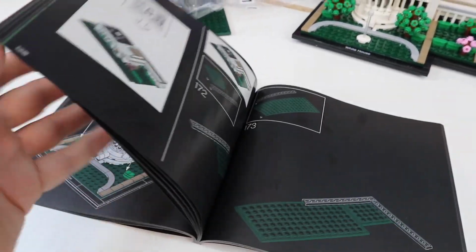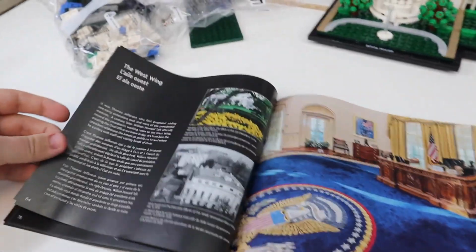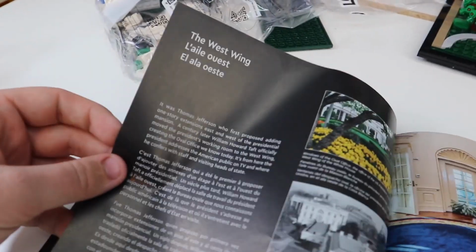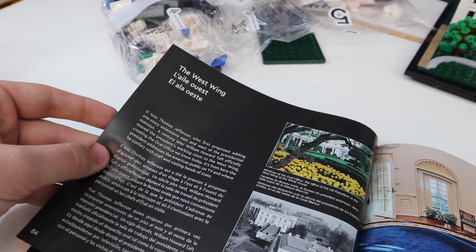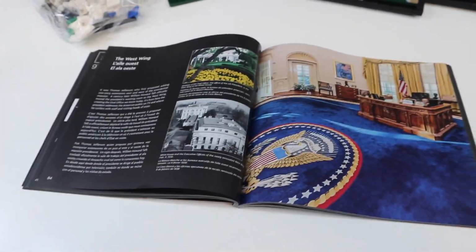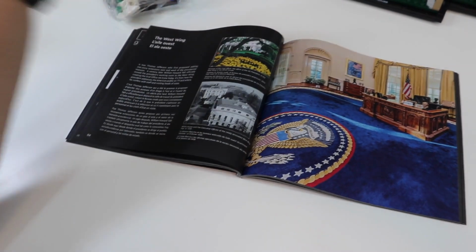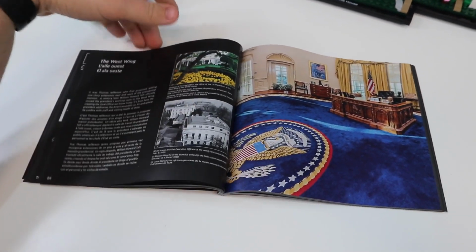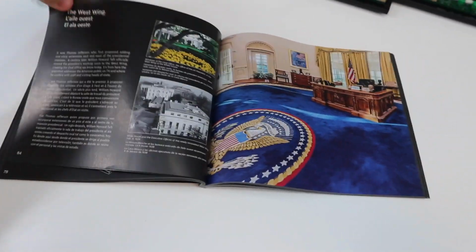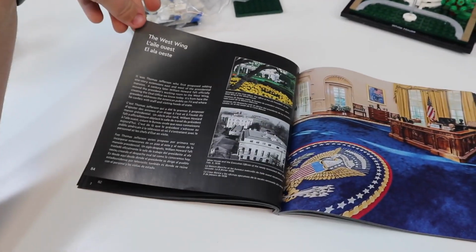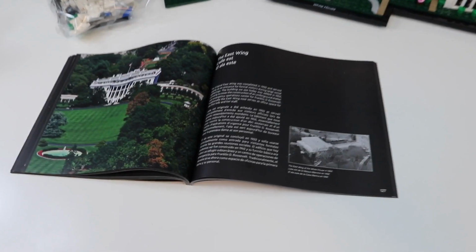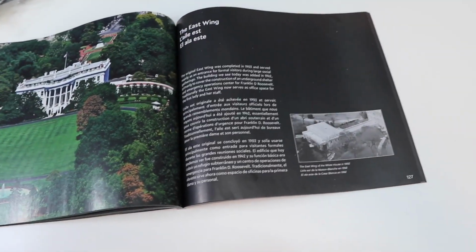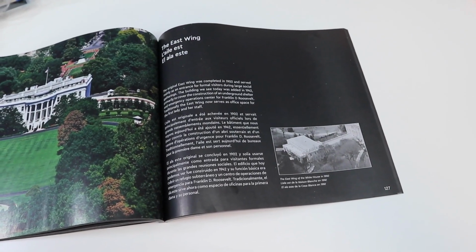So I flipped it back, and I actually realized that right before we start to build the East Wing, Lego has put the West Wing. So all they've done is just accidentally reversed the West and East Wing. On page 84, when you're supposed to be starting to build the East Wing, which you do build, they have the photograph and the history text about the West Wing. And then when you move over to page 127, when you should be starting to build the West Wing, you have the picture and the text for the East Wing.